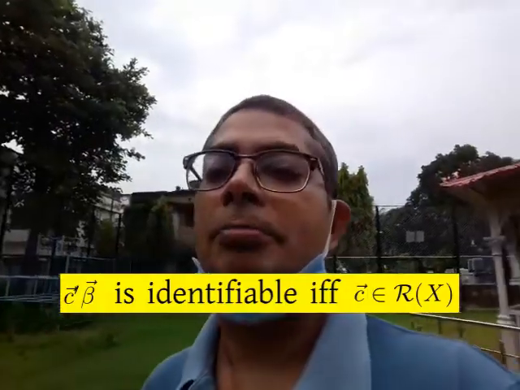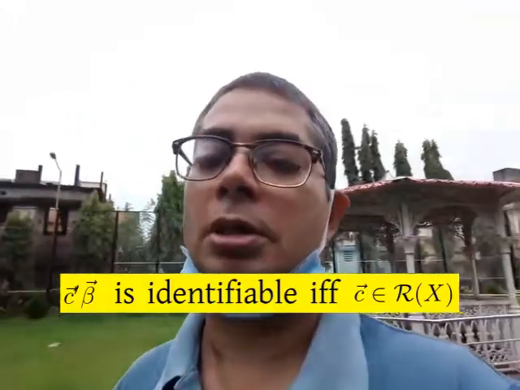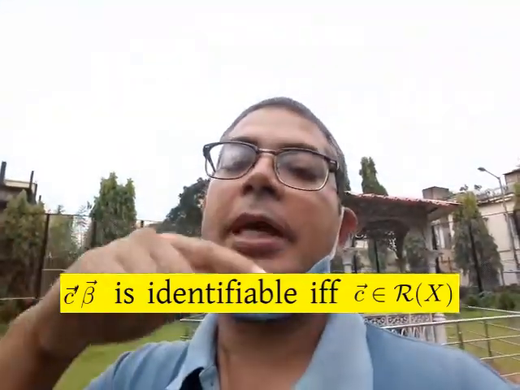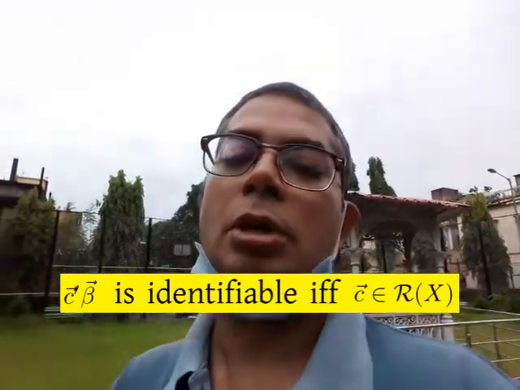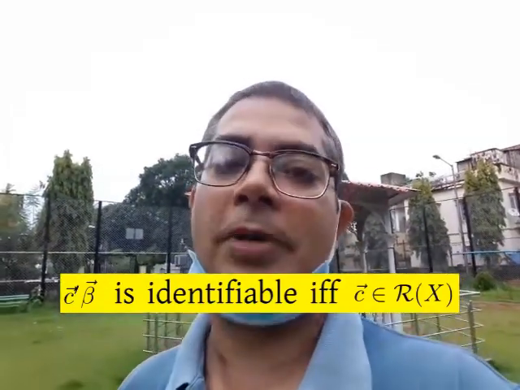The condition of identifiability, the very concept of identifiability, is nothing very special to linear models. It is true for any statistical models, but in this special case of linear model, it turns out to be the following linear algebraic condition: C prime beta, this linear parametric function of beta, is identifiable if and only if C belongs to the row space of X. So that is the condition of identifiability.